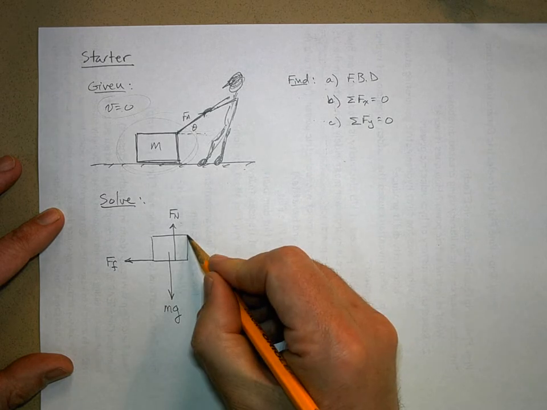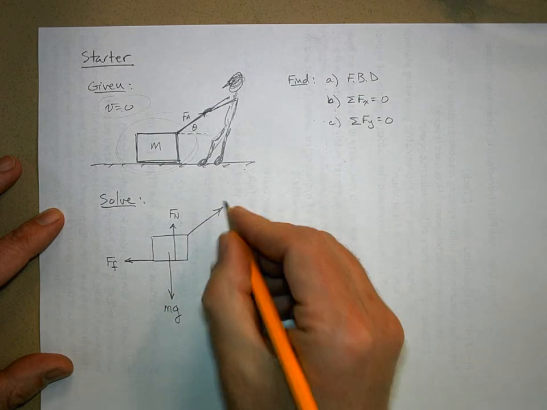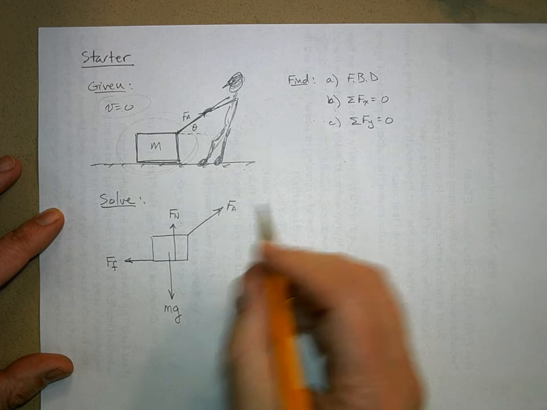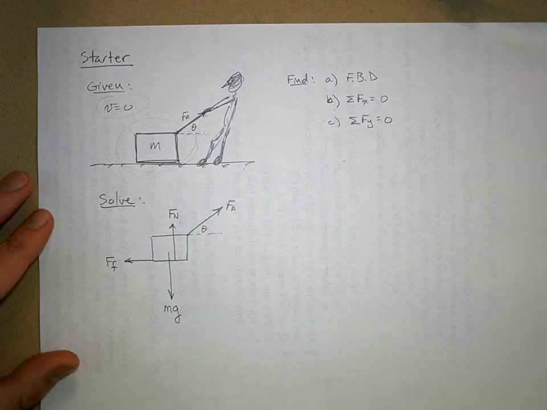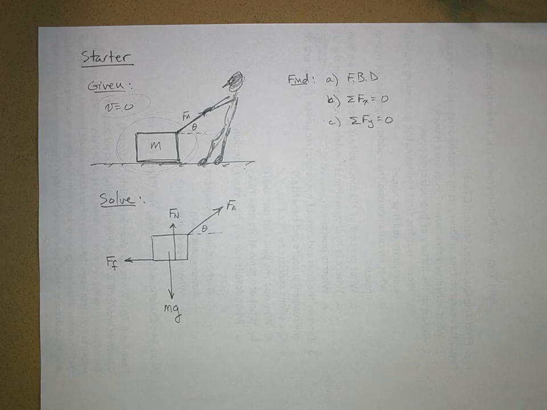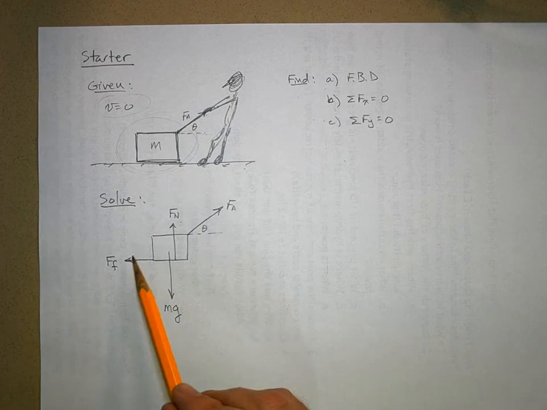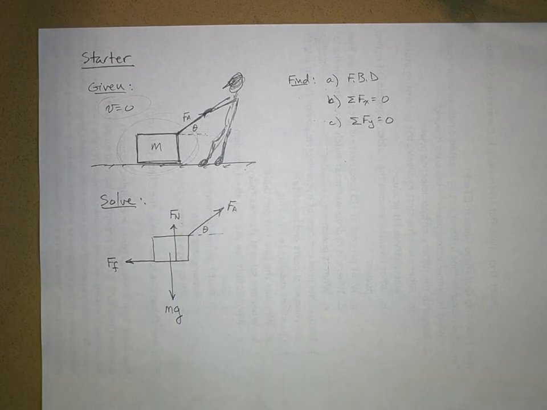And then, of course, we have this applied force, at some angle theta. So that's what your free body diagram should look like. It should have these 1, 2, 3, 4 forces on it. Is that good? Did you get that far?